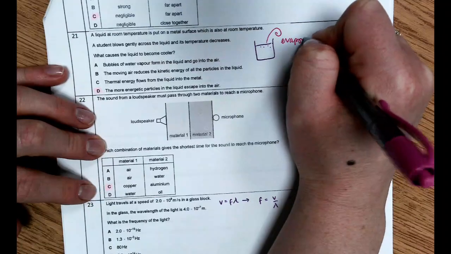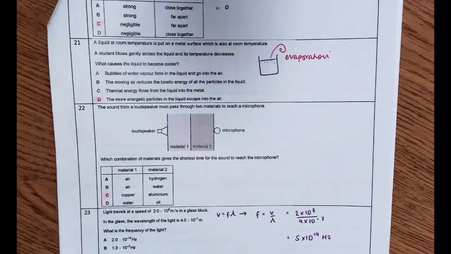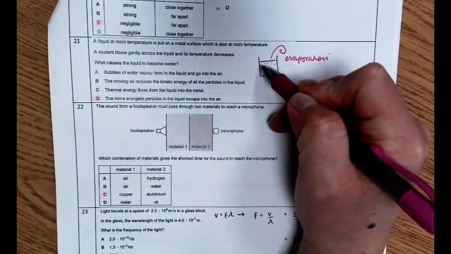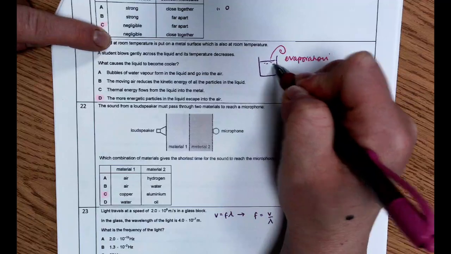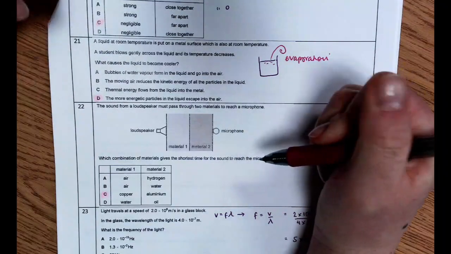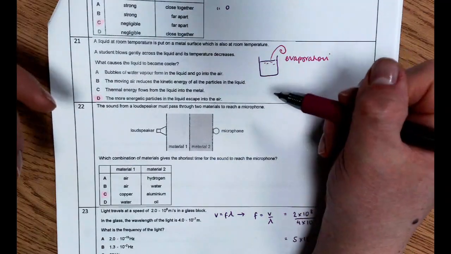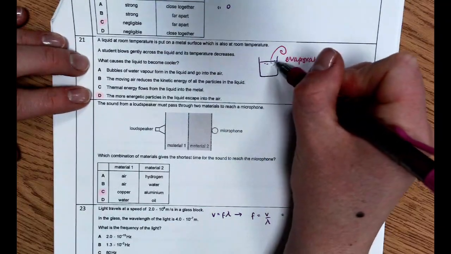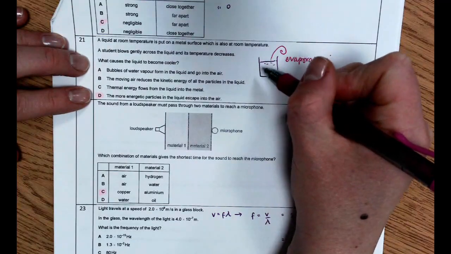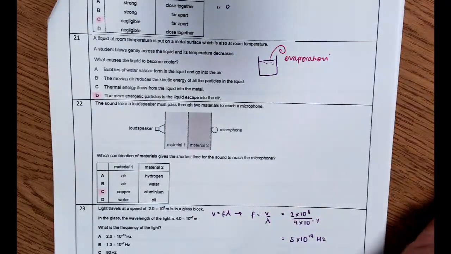And so we know that in evaporation, which can happen at any temperature, the liquid on average is at room temperature, but within that, different molecules inside of the liquid will have different kinetic energy values. So on average they'll have a certain amount, but there'll be some with more and some with less. If the ones that have more energy happen to be at the surface of the liquid, they actually have enough energy to escape the liquid bonds, and they are then free to move off as a gas. And so the more energetic particles in the liquid escape into the air. So again, that's kind of a memory one about evaporation.